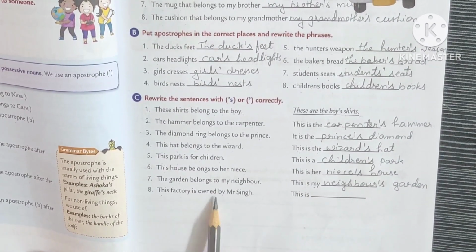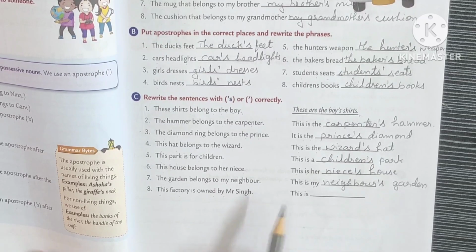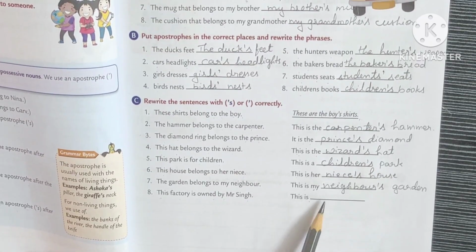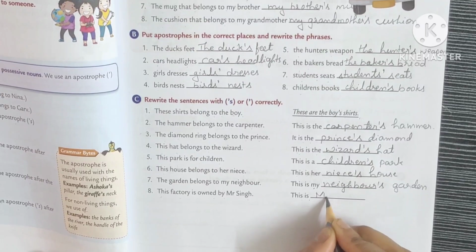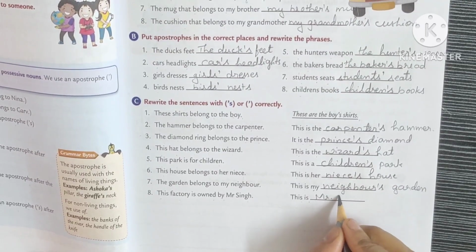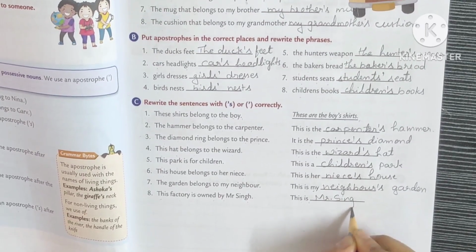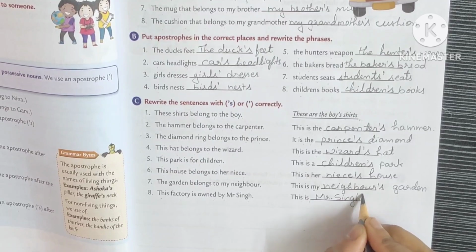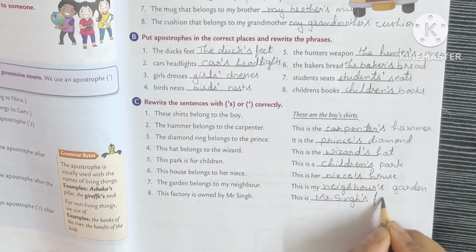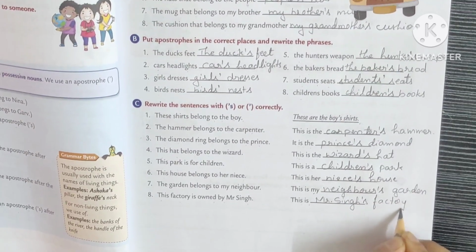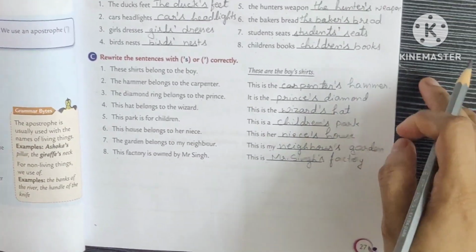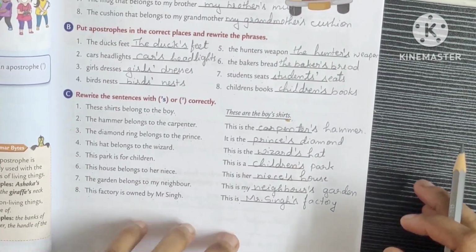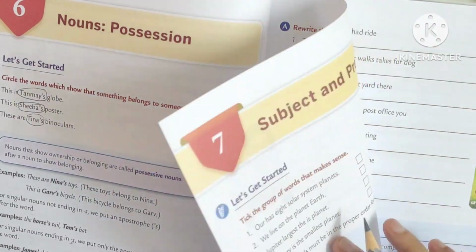This factory is owned by Mr. Singh. This is Mr. Singh's factory. So after h, you have to put apostrophe s. Understood? This is about nouns possession.